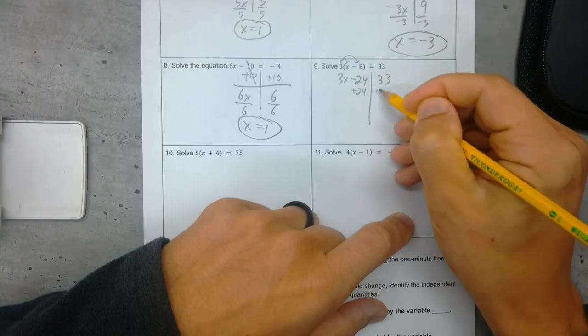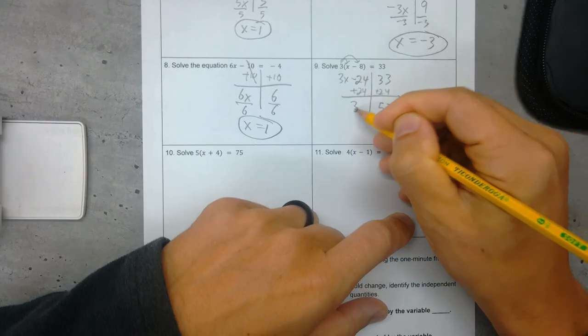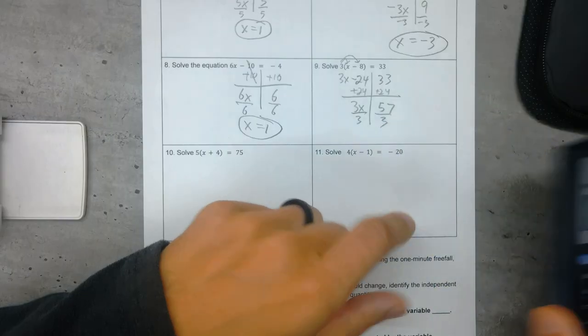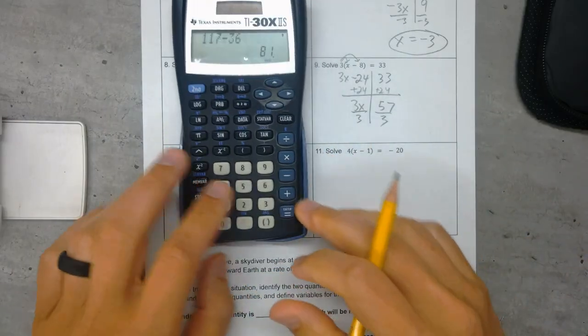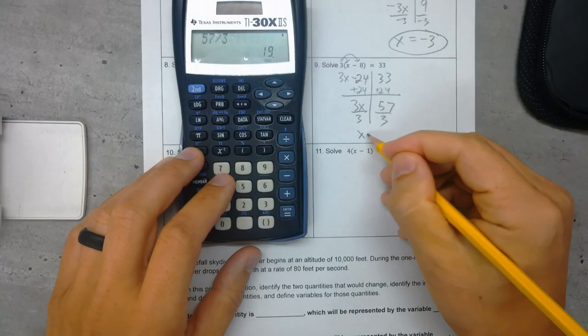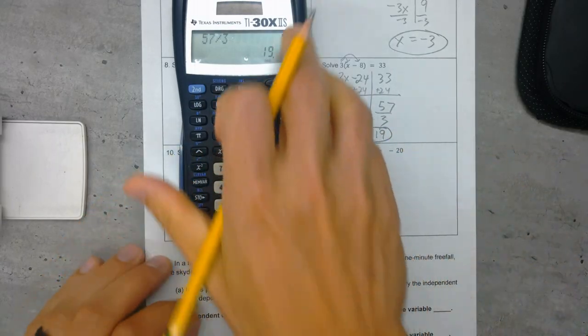Add 24 to both sides. Divide by 3, divide by 3. I do not have that multiple memorized, so I'm going to use my calculator here. I could also use long division, but if you say calculators are okay, let's use it.